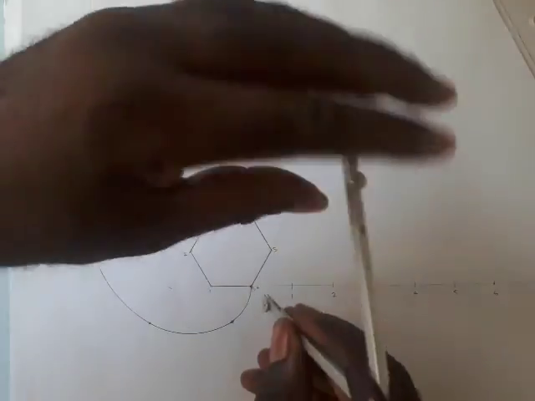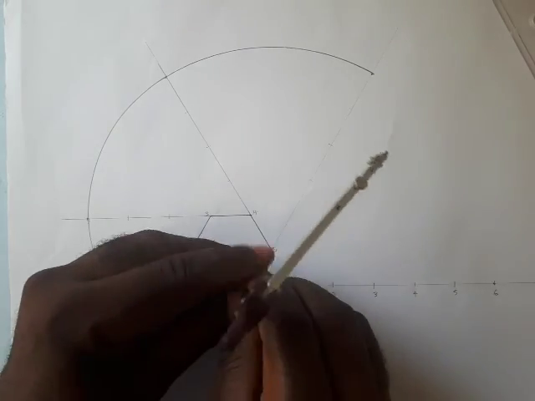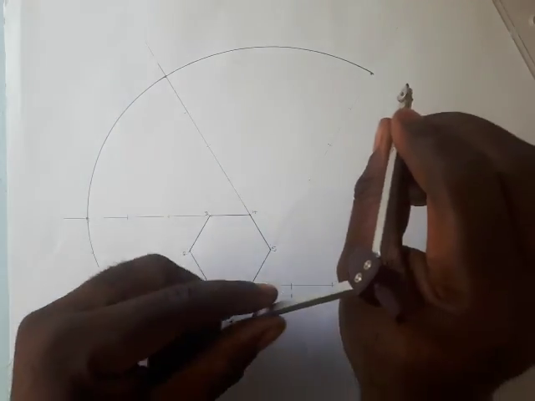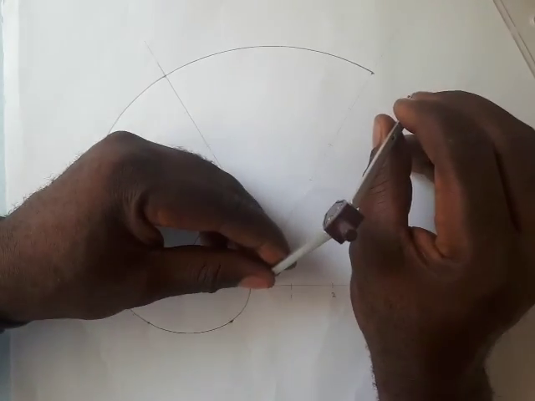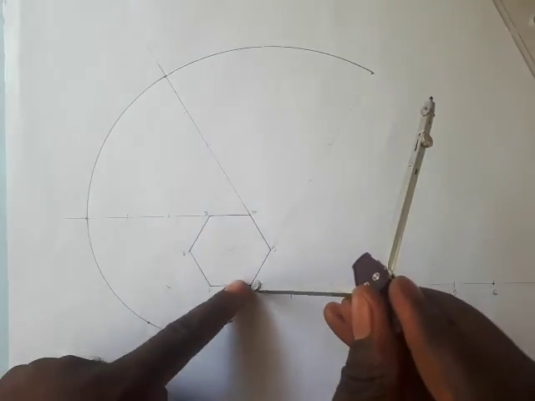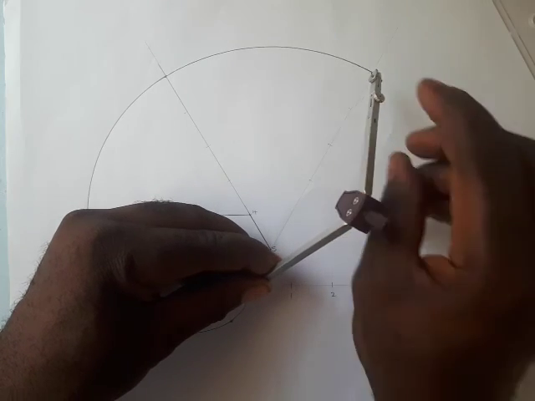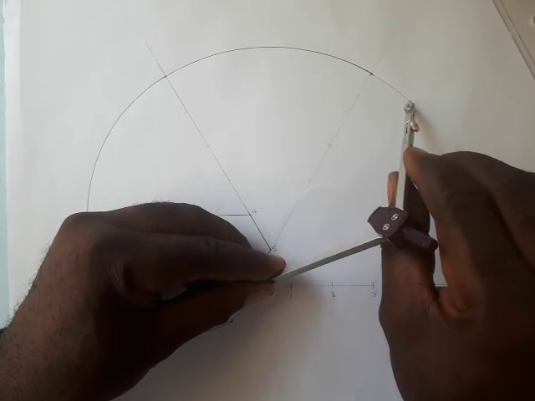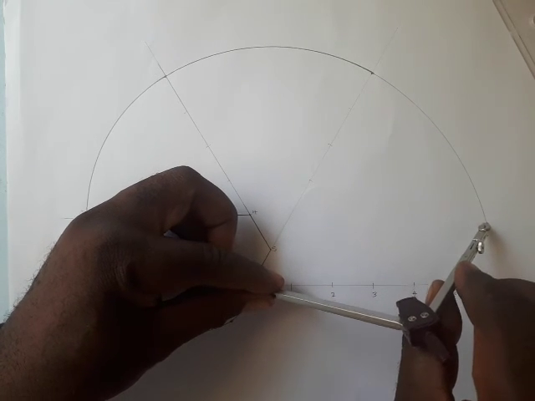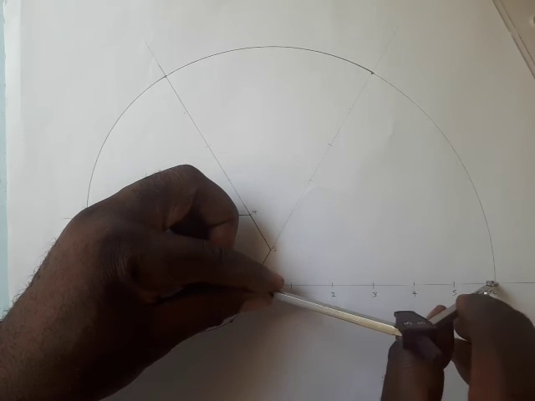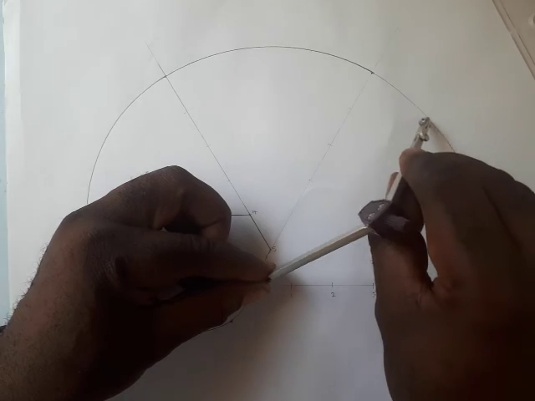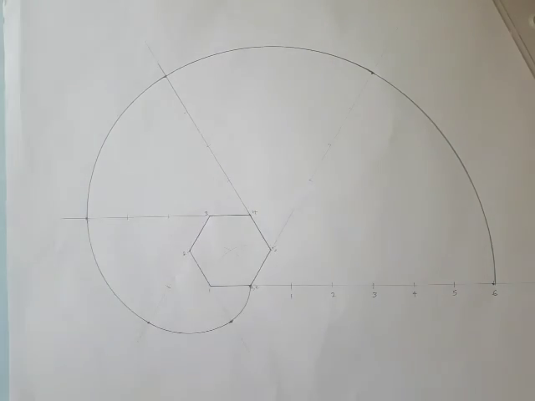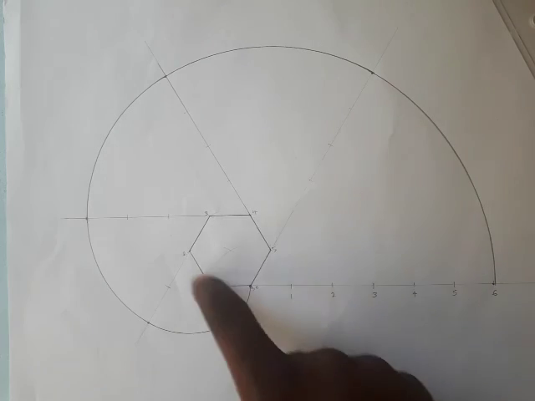All right. So you needle on 6. Please ensure your compass is very, very tight to avoid error due to parallax. Okay. Now needle on 6 and stretch to where you stopped here. Okay, and carefully draw an arc all the way down. It will stop just at that point there. So what you have is what? The involutes of a hexagon.